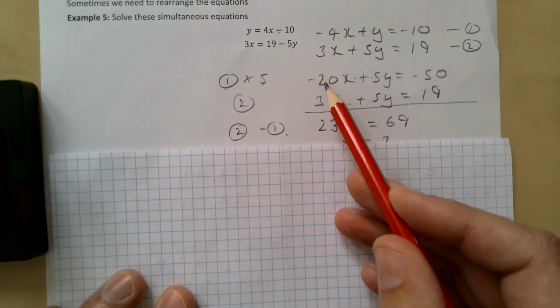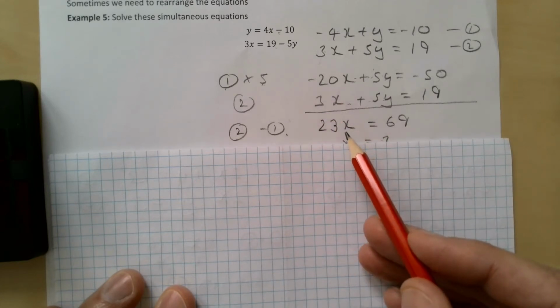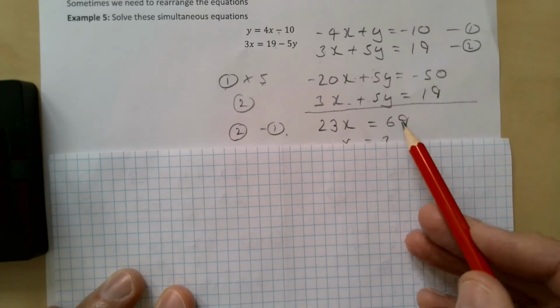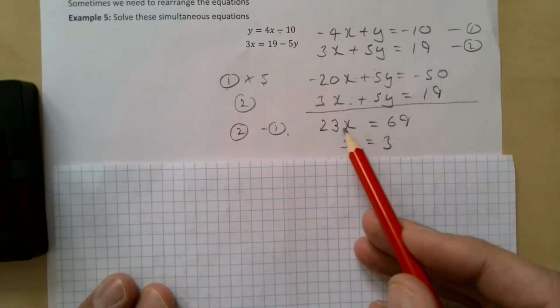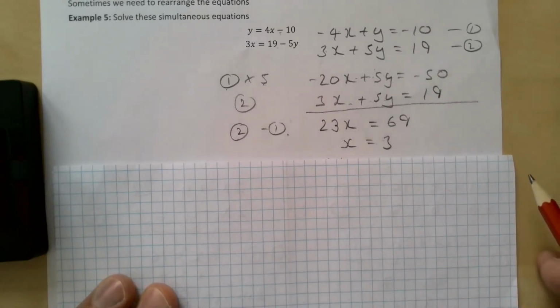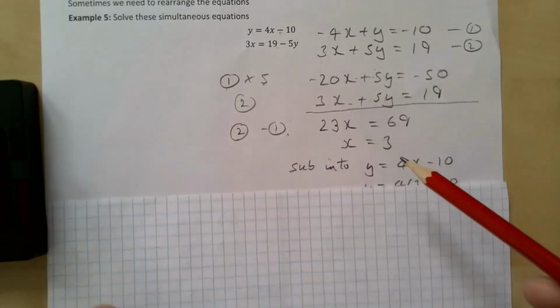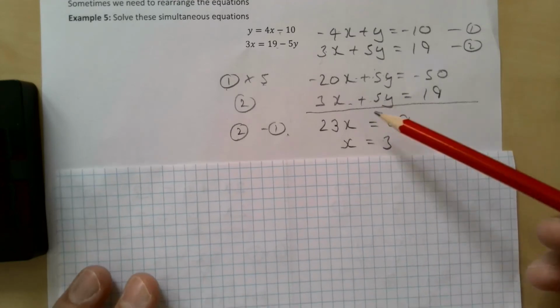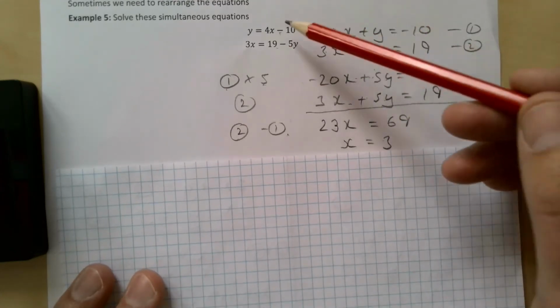3 minus minus 20 gives me 23x. 19 minus minus 50 gives me 69. Dividing both sides then by 23 gives me x equals 3. Substitute it into one of the other equations. To be honest, I can substitute it into this one, this one, this one, and this one.